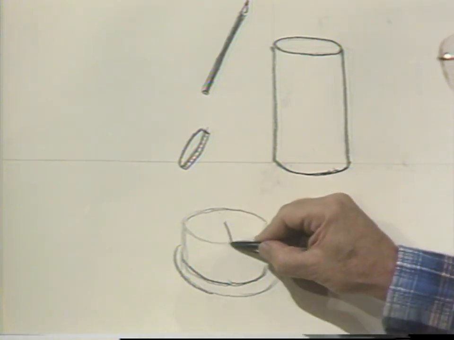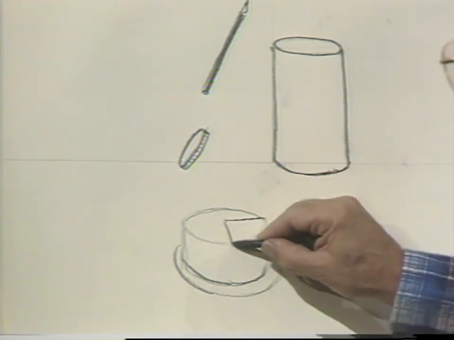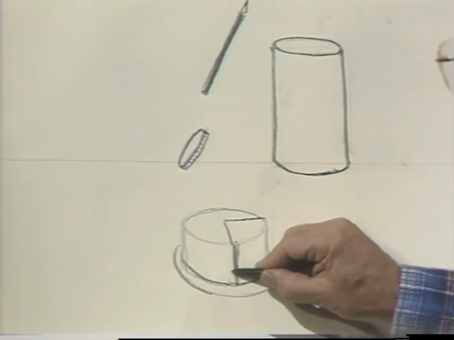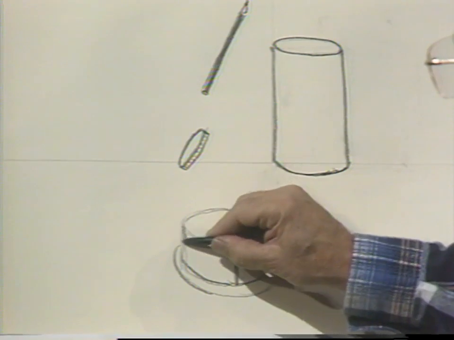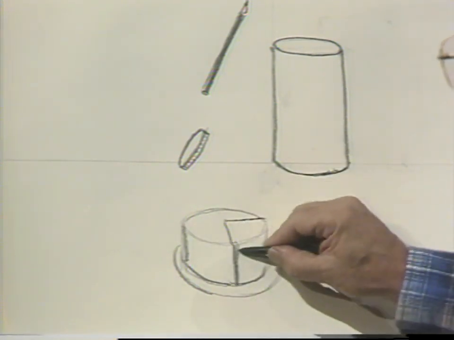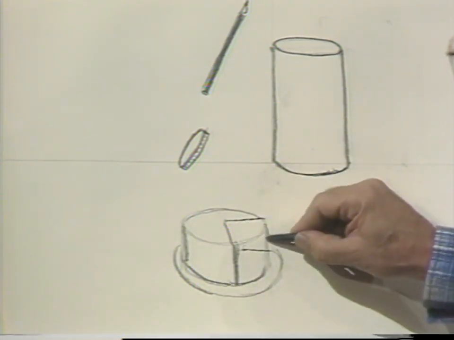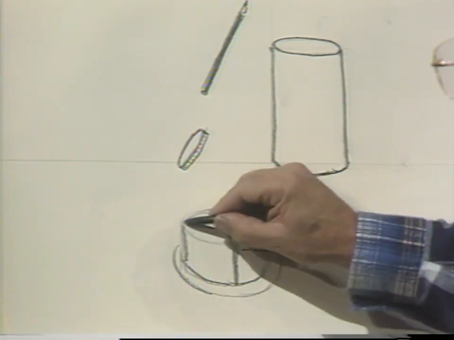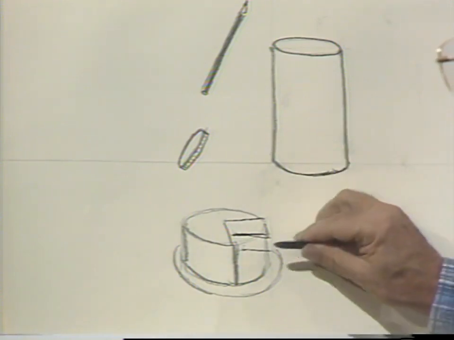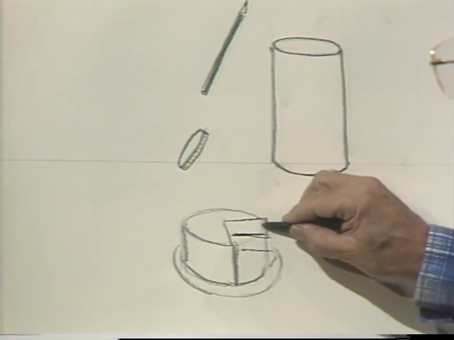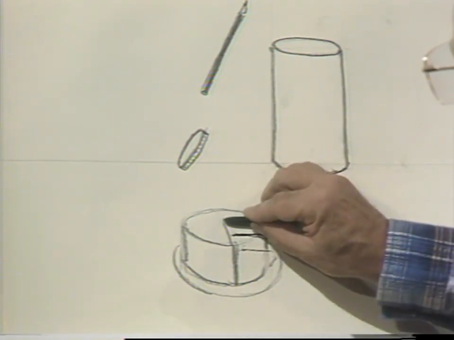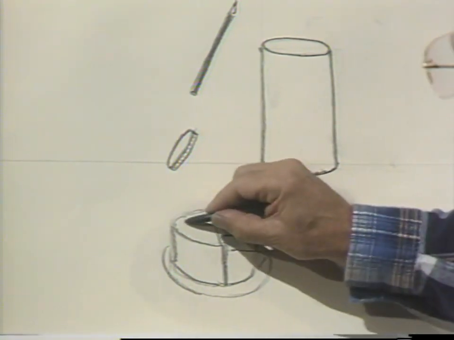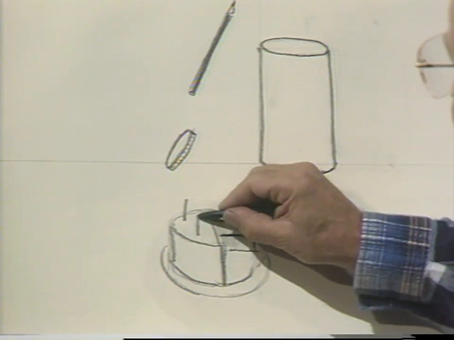Now, if I want to cut a piece out of it where somebody else has, I simply cut in there, and shade a part of it in there. And if I had candles here, they're cylinders.